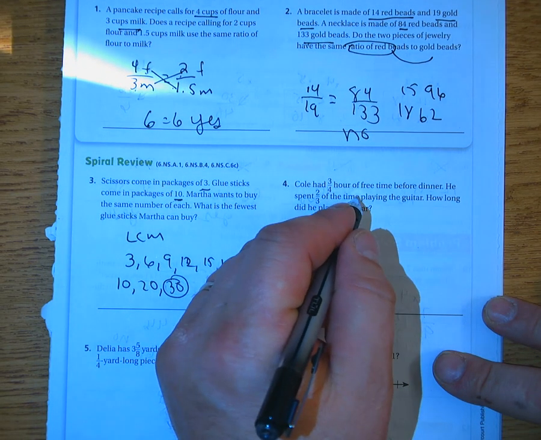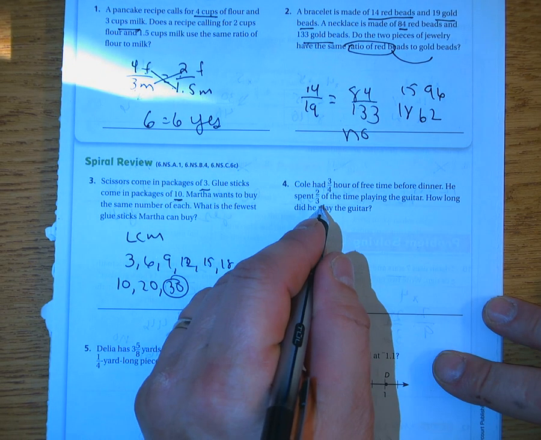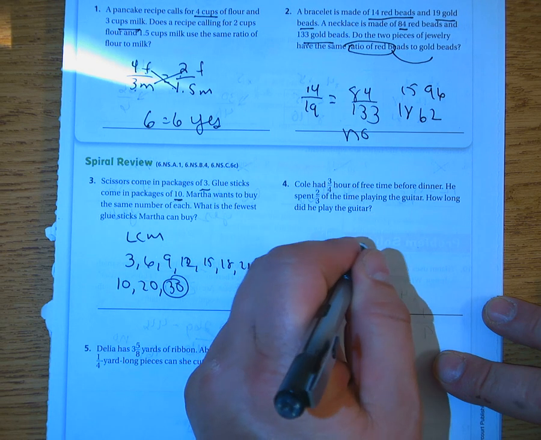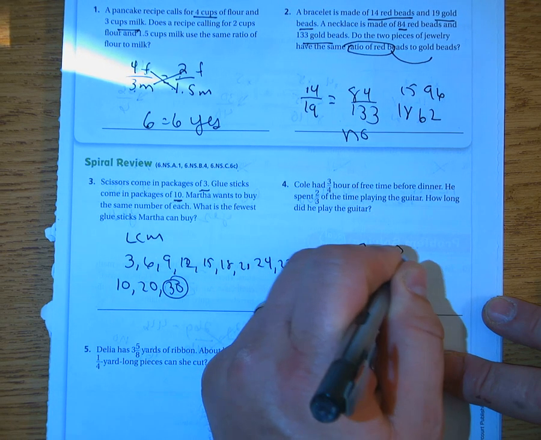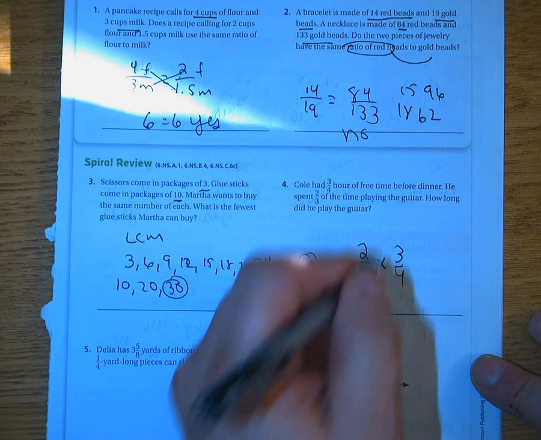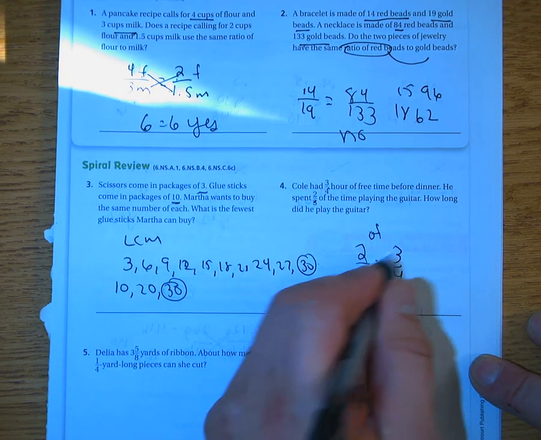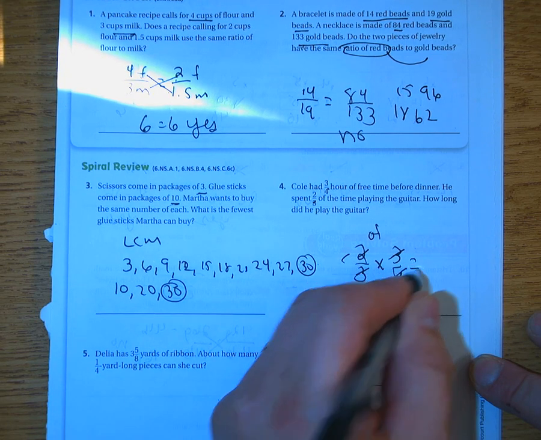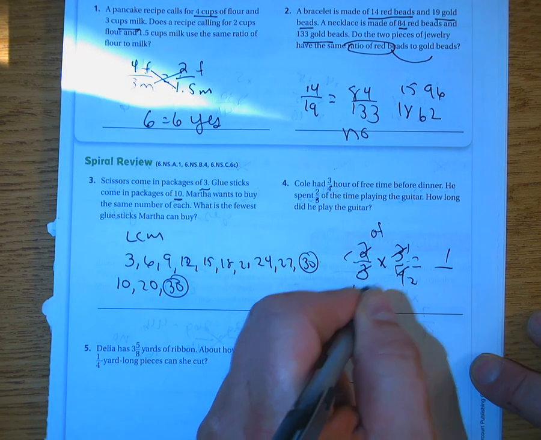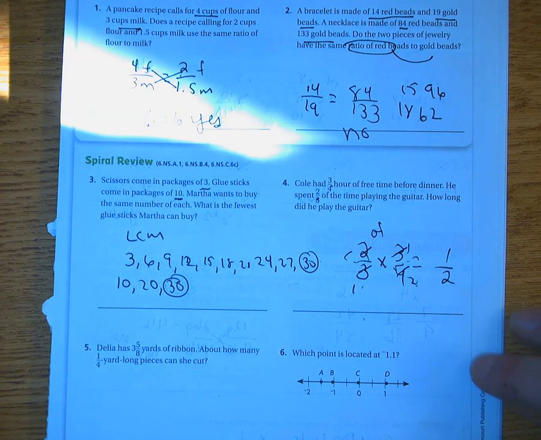Next, Chad had 3/4 hours of free time before dinner. He spent 2/3 of the time playing guitar. So 2/3 of 3/4. That's a multiplication. Cross cancel, cross cancel. 1 times 1 is 1. 1 times 2 is 2.